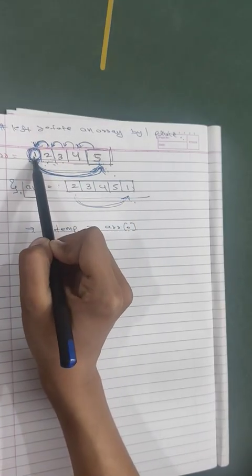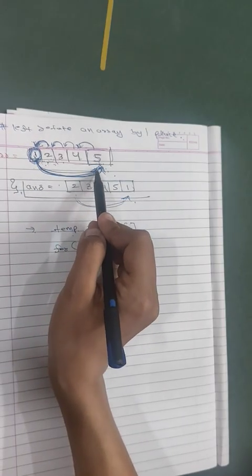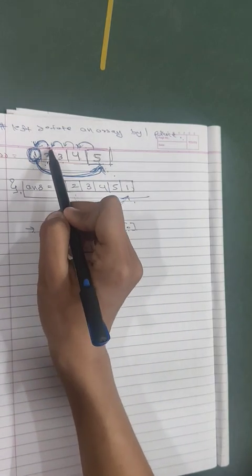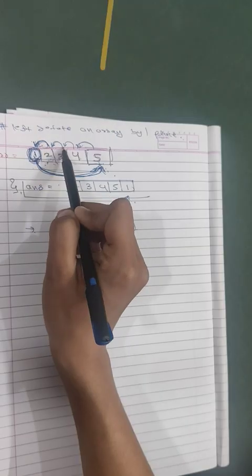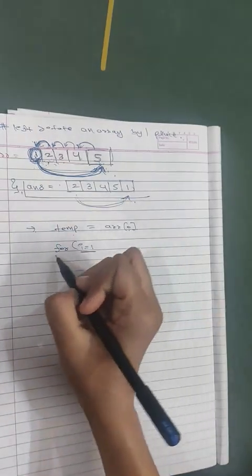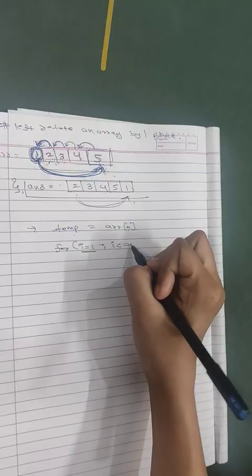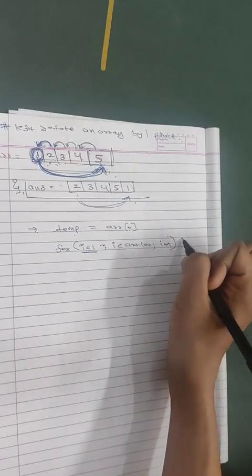We will not start with the first element, because the first element is definitely going to come to the end of the array, right? But the second element is the point where we'll start rotating the array towards the left hand side. So for int I equal to 1, I less than array dot length, and I plus plus.